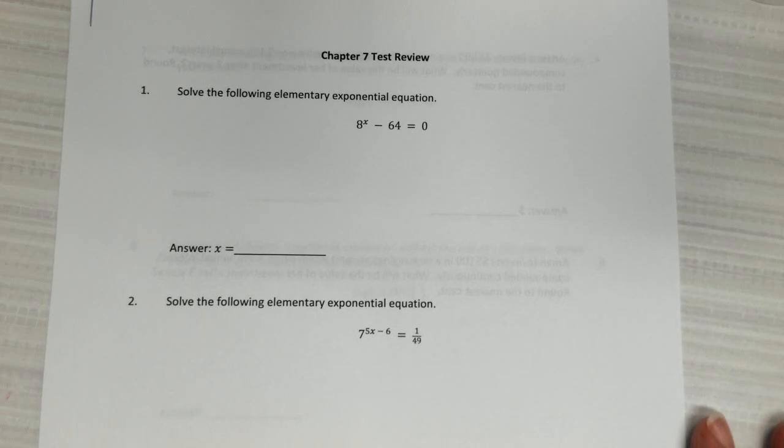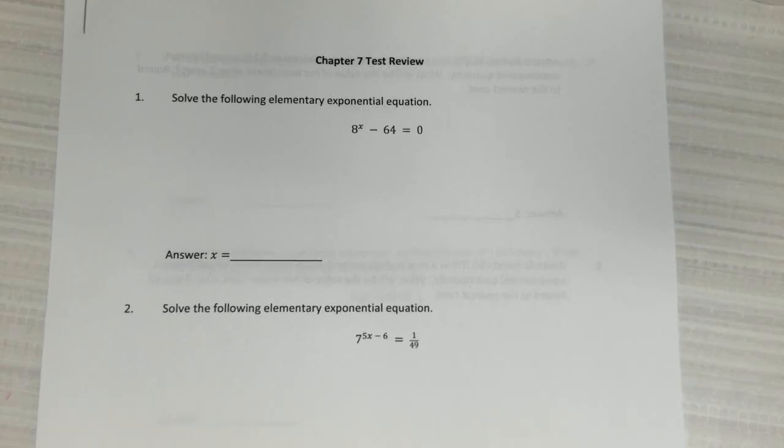For Chapter 7, there are going to be some problems that I will be giving you that I need you to complete without a calculator. I'm going to do those first. So the questions on your actual test will be a little bit out of order, but we'll start with number 6.